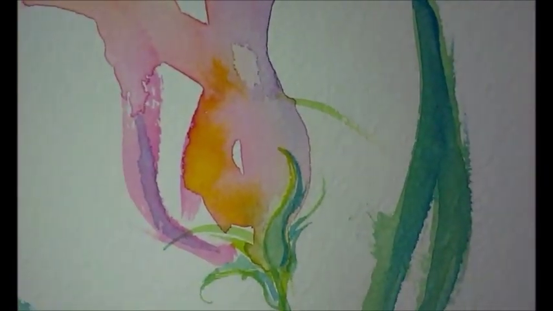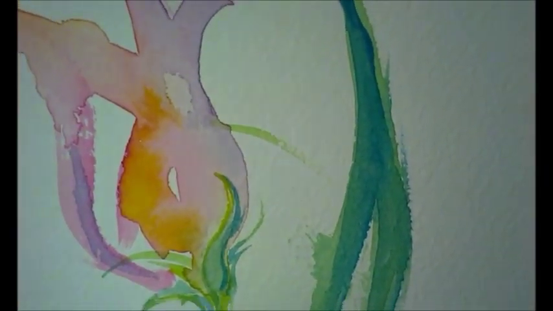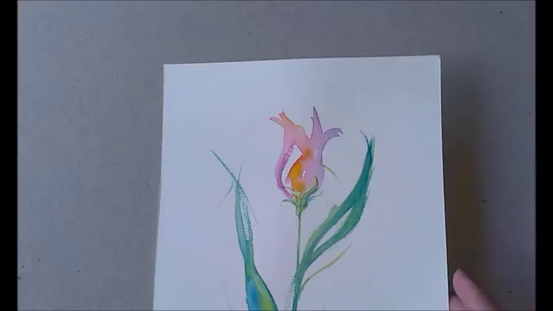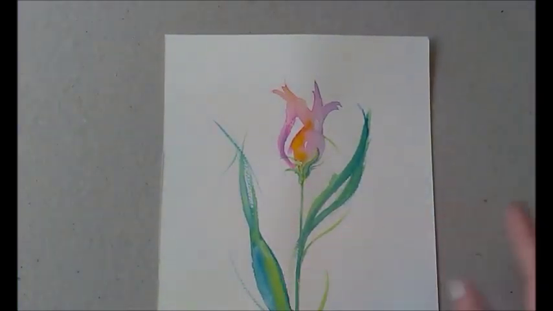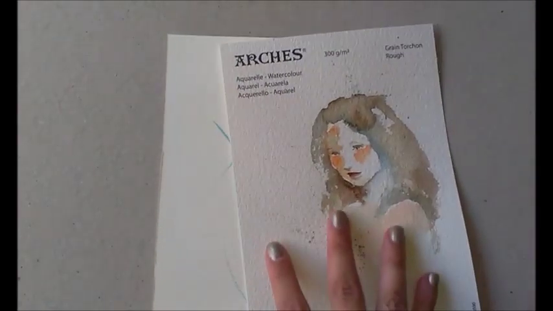You see that you have texture in your work, but you can control much more than with the rough paper, and you can have different results if you have the wet brush or the dry brush, as you can see here in these leaves. Okay, so this is cold pressed, and this is rough paper.